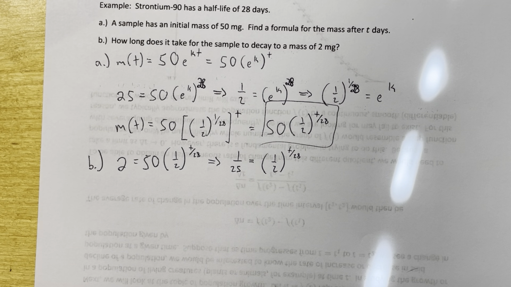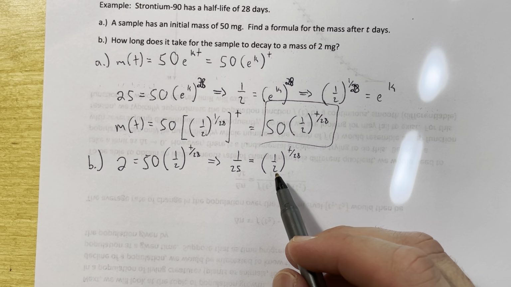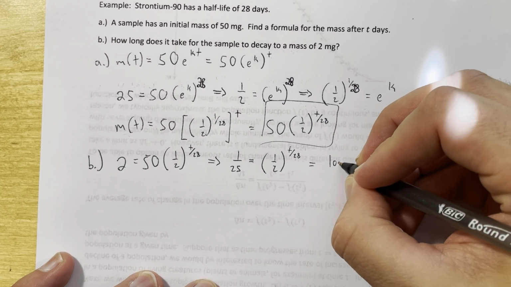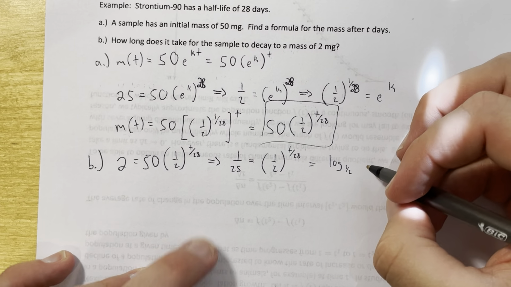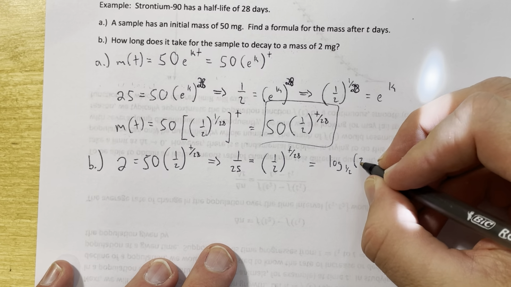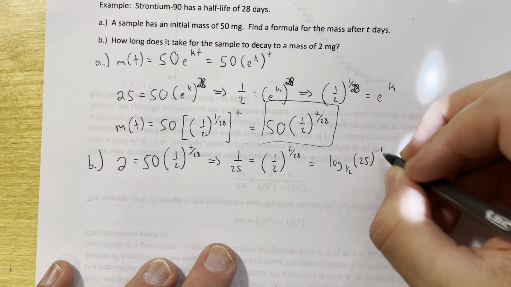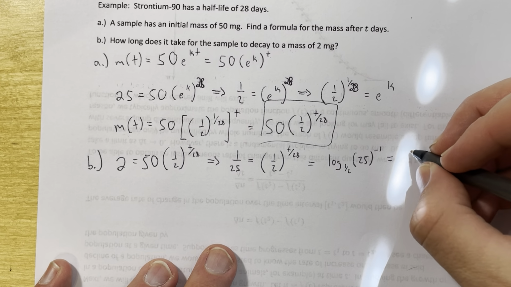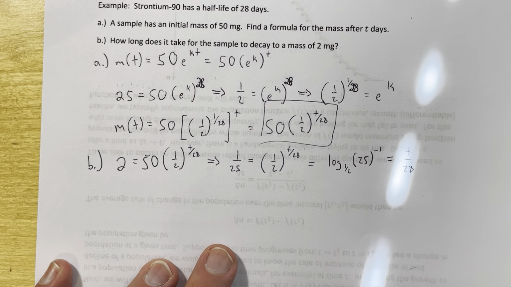And then in order to solve for the t, I need to take a log with a base of 1/2 of both sides. So I'm going to have log base 1/2 of 1/25, but I'm actually going to choose to call it this. 25 to the -1 power. And I'm setting that equal to t over 28, okay?